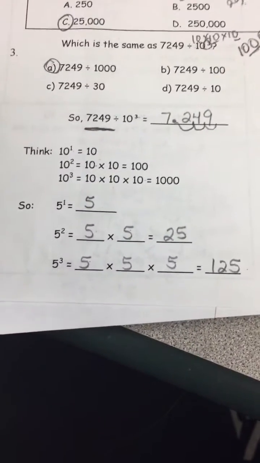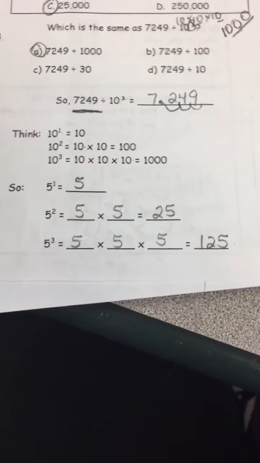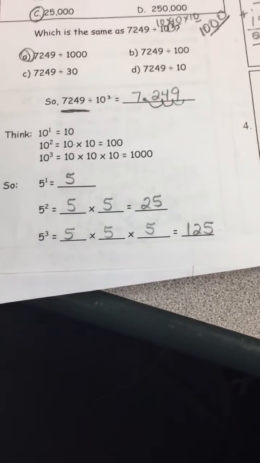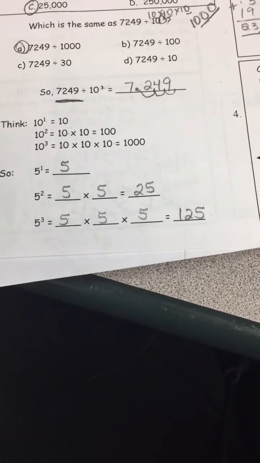Looking at my pattern, think 10 to the power of 1, 10 to the power of 2, 10 to the power of 3. I would do the exact same with 5 to the power of 1, 2, and 3.